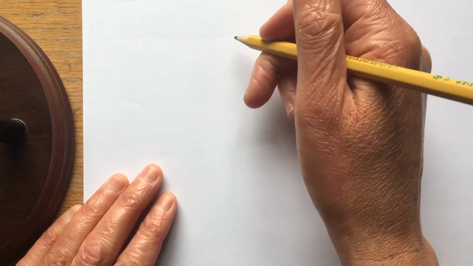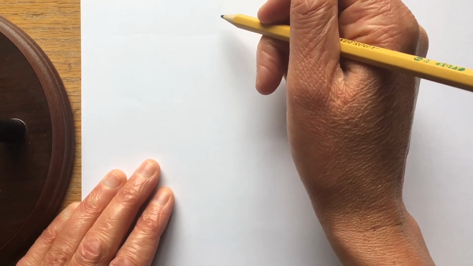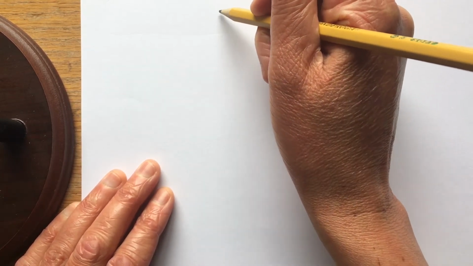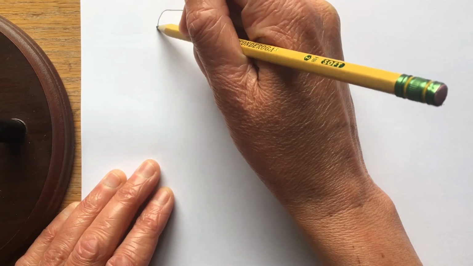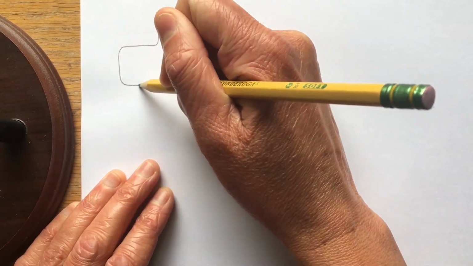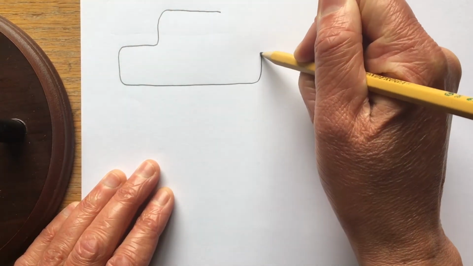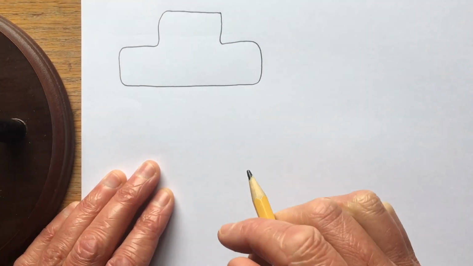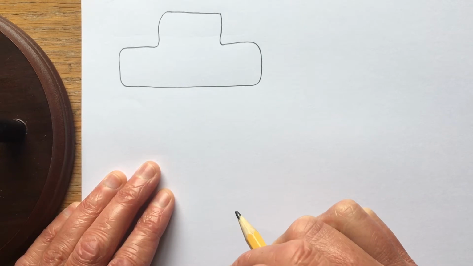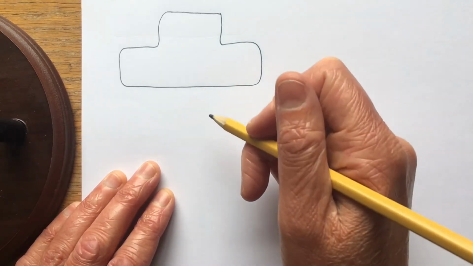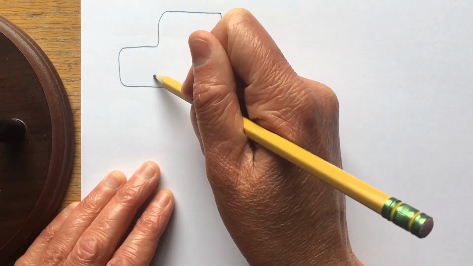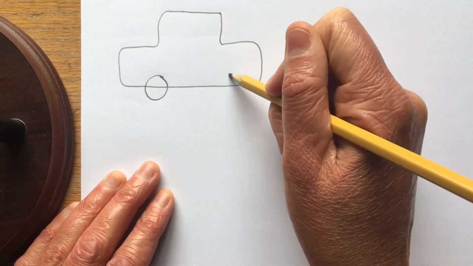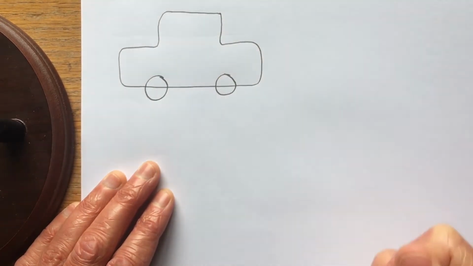The first vehicle that we're going to draw is a car. The main shape of a car can be called the car's body. It's not really like an animal or a person's body, but it's kind of like that. You can draw a shape like that for the car's body. Now the car also has wheels. So from this side we can see two wheels that are the shapes of circles.